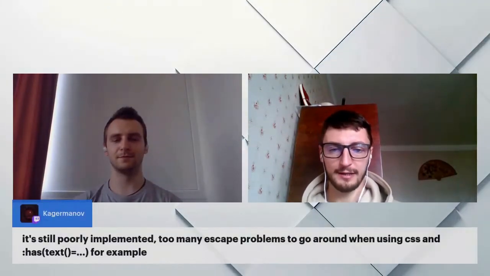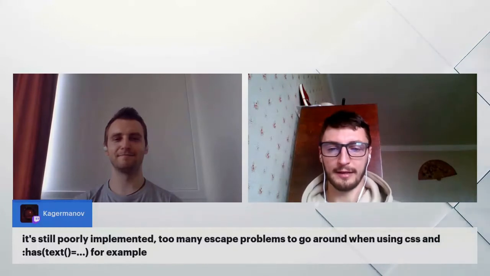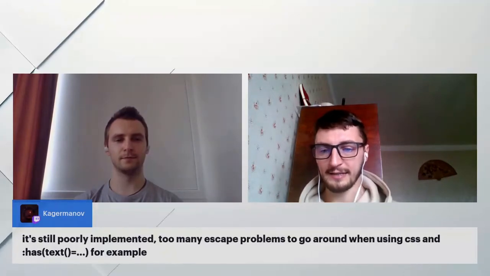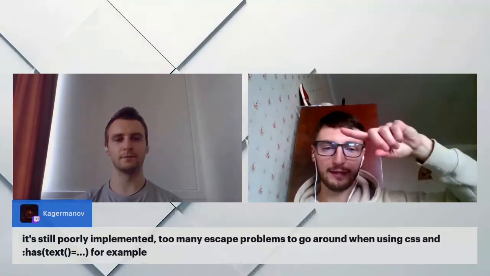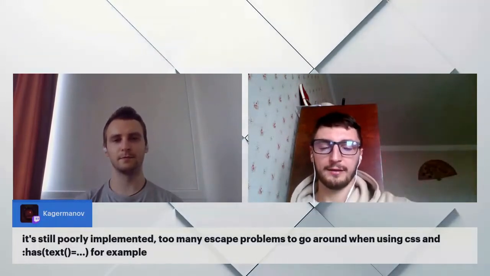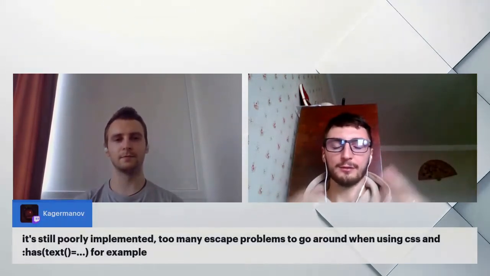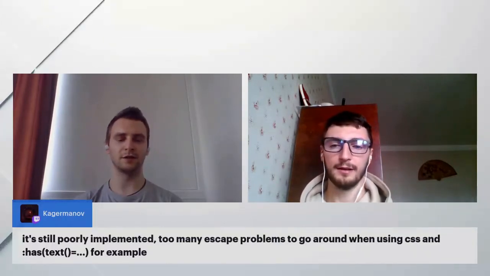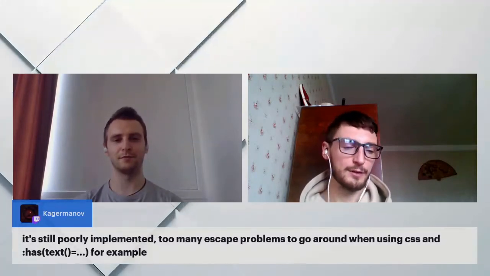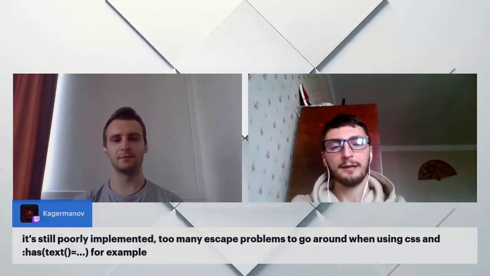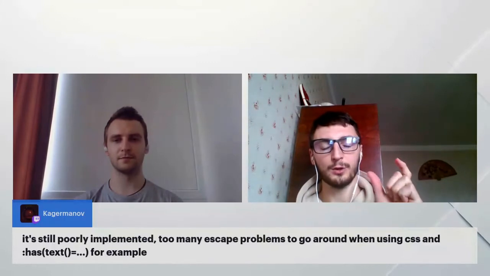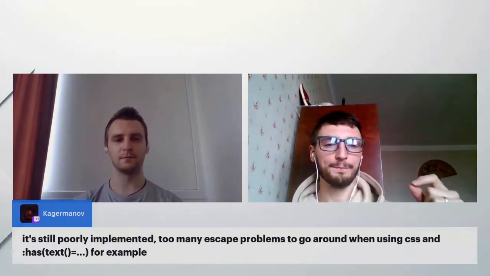And Emirhan says that CSS selectors are still poorly implemented. There are many escaping problems. For example, a :has-text selector equal to something is translated to an XPath query, and with XPath queries there is much more power. It's like writing an expression. It can be minimized down to a much more concise XPath query.